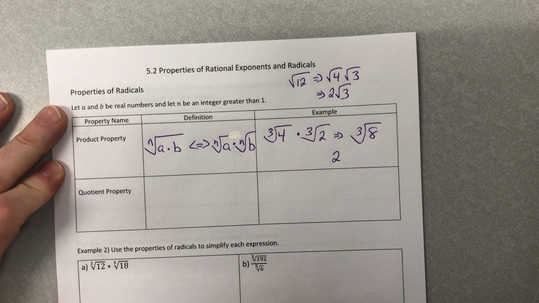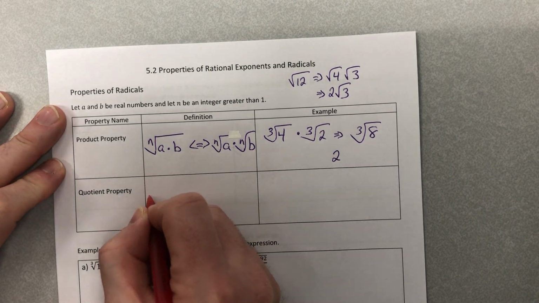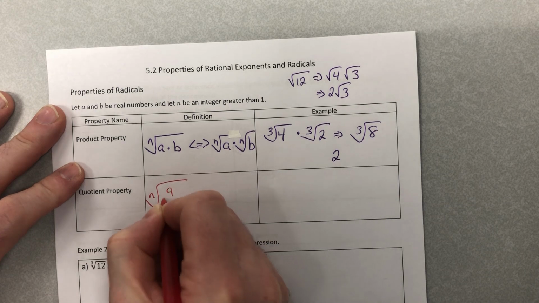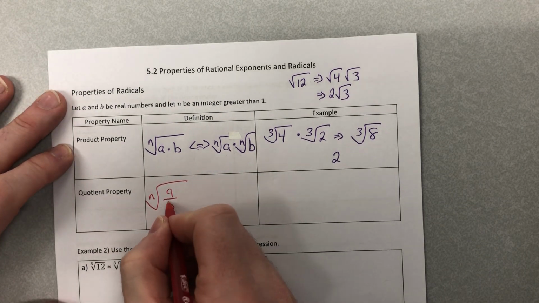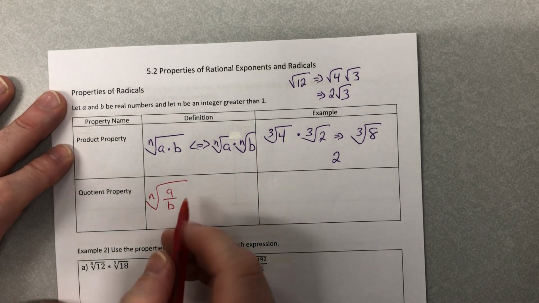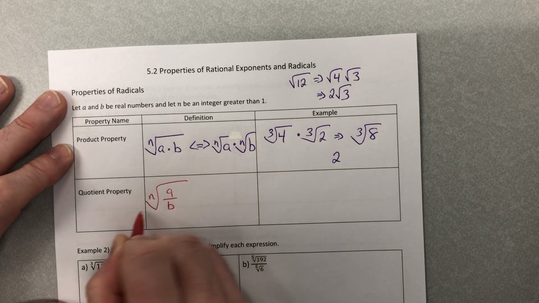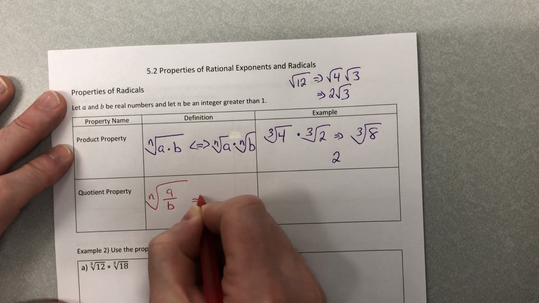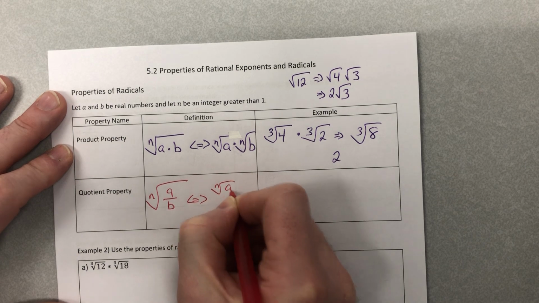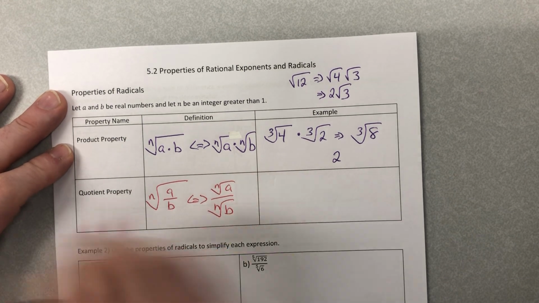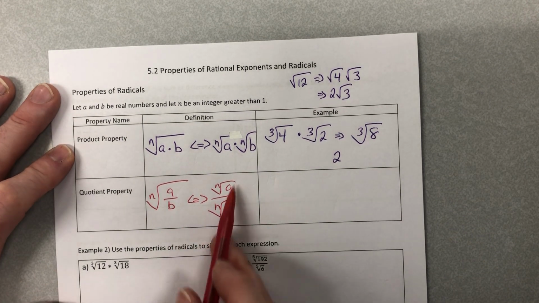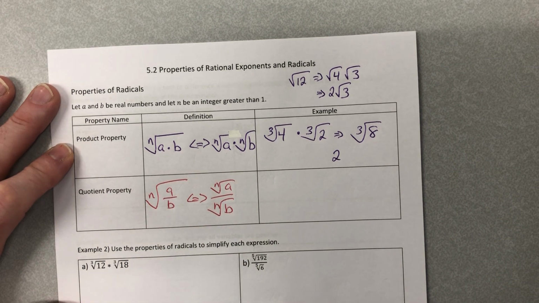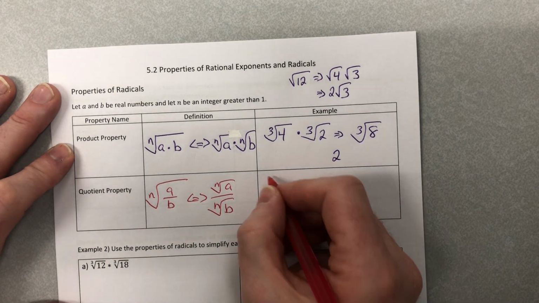All right, the quotient property, obviously, just deals with fractions and division. So when we go through here, the nth root of a over b can really be written as the nth root of a over the nth root of b. And if we're given something like this, we can write it as the inverse. That's why I put the equal sign both ways.